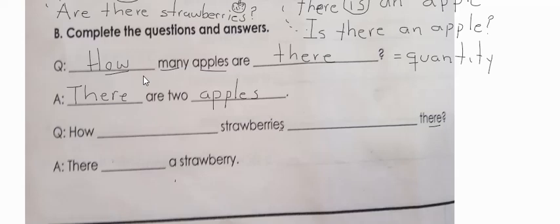And in the second example, it says how, my question word, and I need the word many. How many strawberries are there? And the answer is there. We need to pay attention to the second part of the sentence.